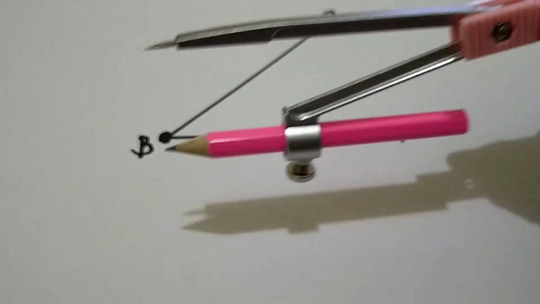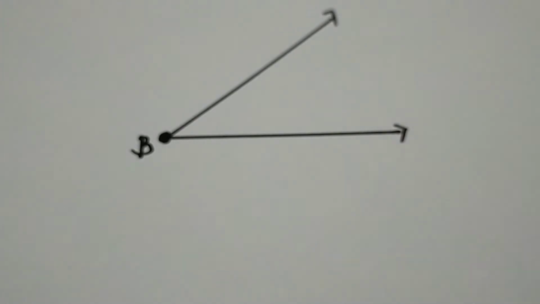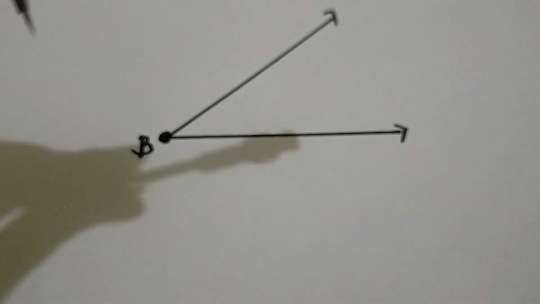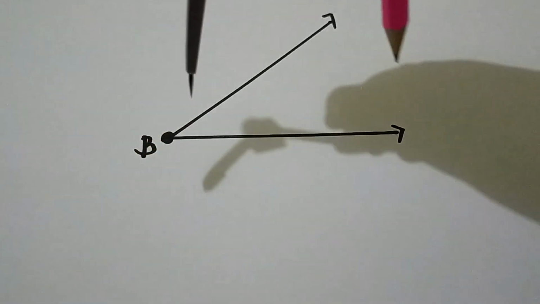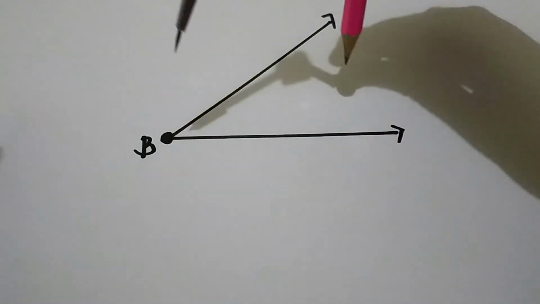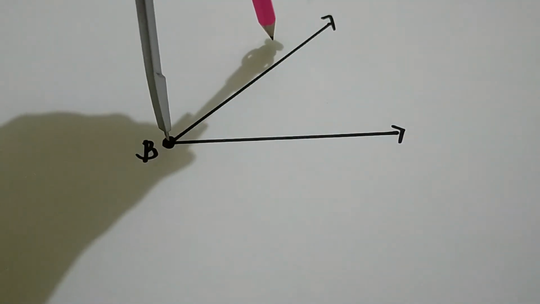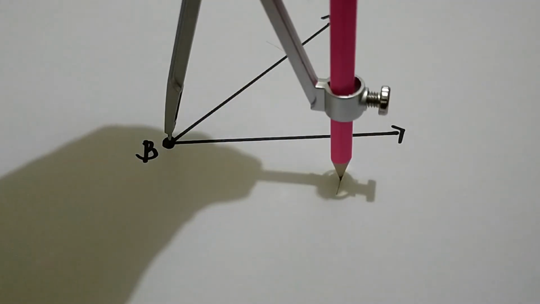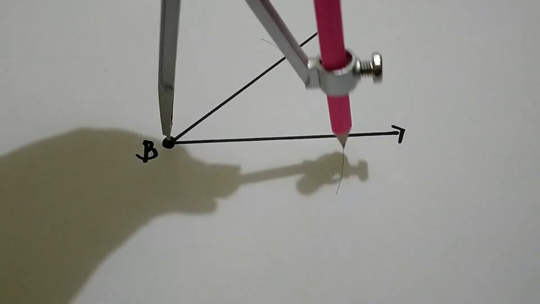Please prepare your compass. I hope that you have now your compass with you, and let us start with the first step. For the first step, we are going to locate points C and D on each side of angle B, so that segment BC is equal to segment BD. How are we going to do that? You have to place the point of the compass on our vertex. You put it here in our vertex. And then, after that, you draw an arc passing through the two sides of the angle.